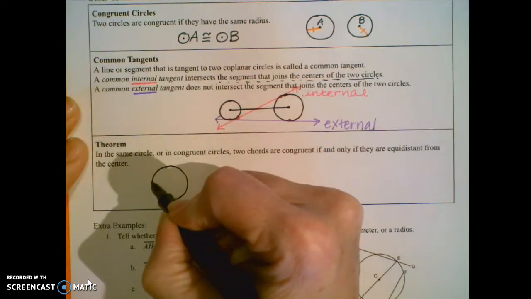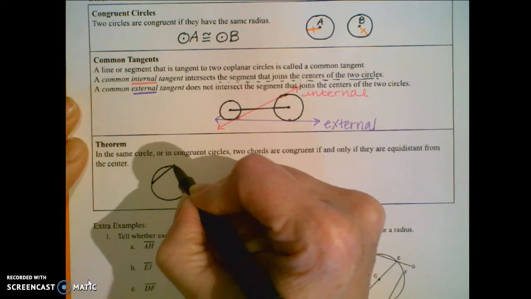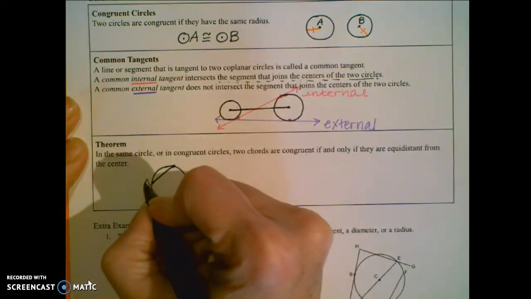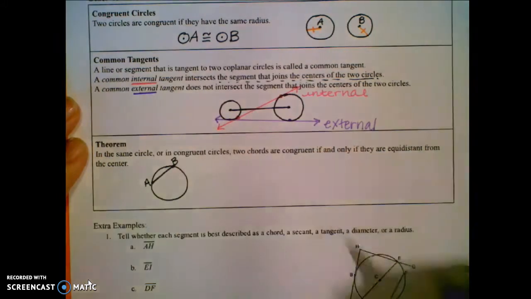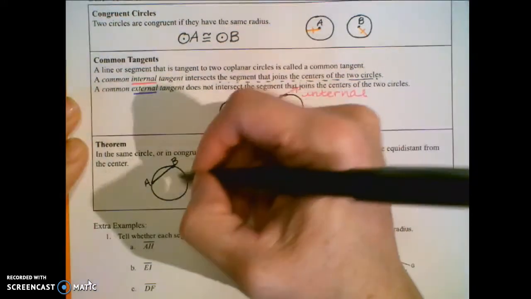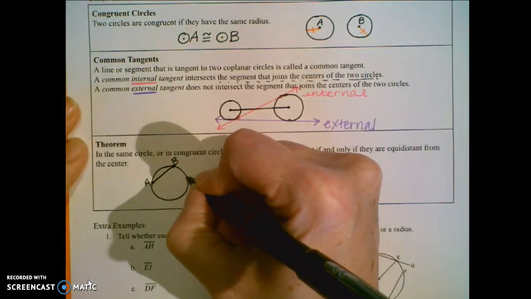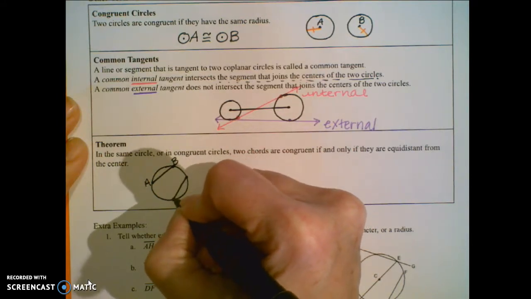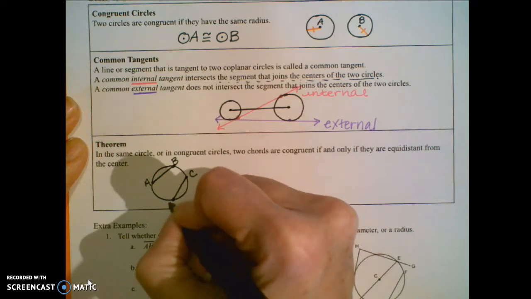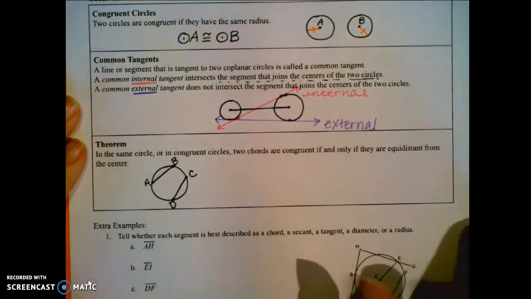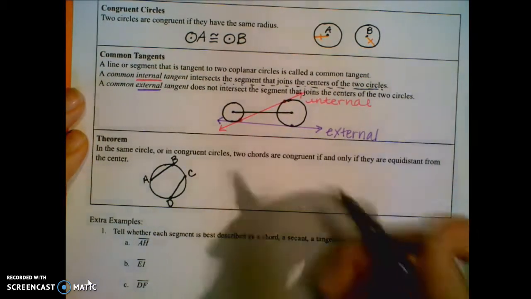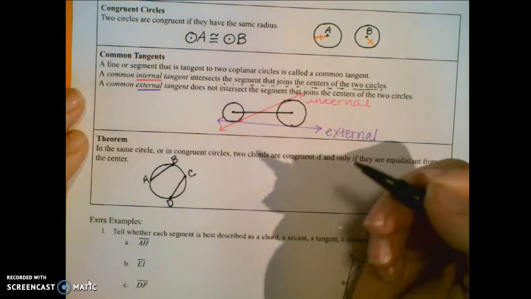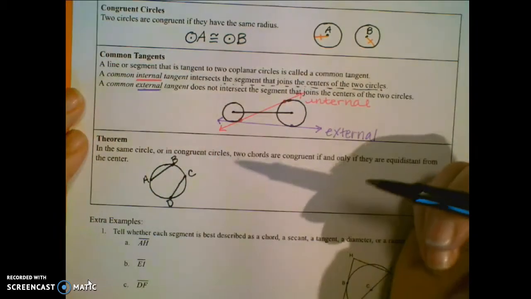So remember, a chord is a segment that joins 2 points on the circle. I'm going to refer to this one as segment AB. And then I want to draw another chord, and I'm going to try to make it the same length as the previous one, like so, CD. So my intention here is that these two segments have the same length.